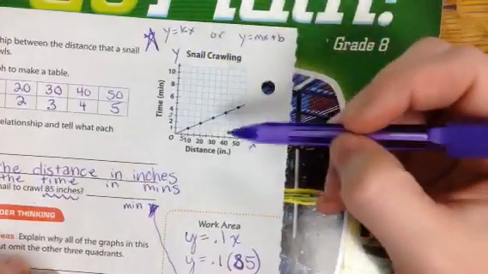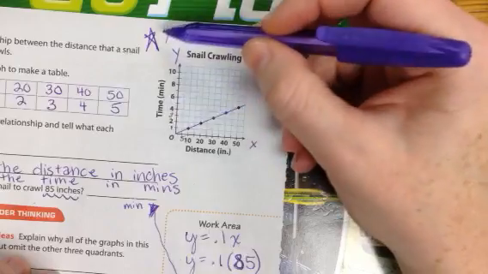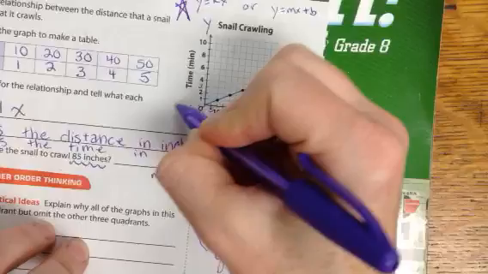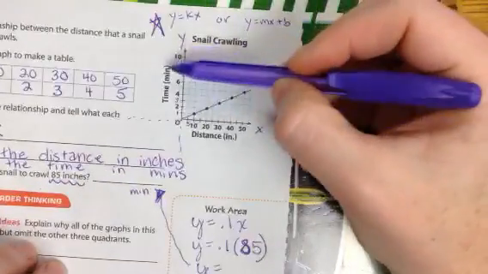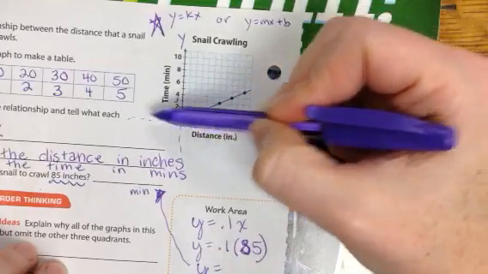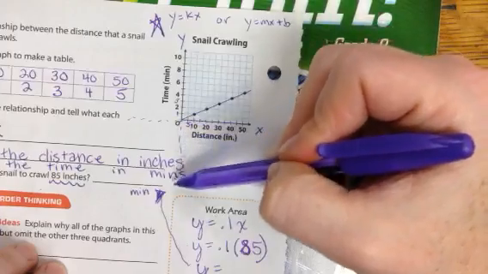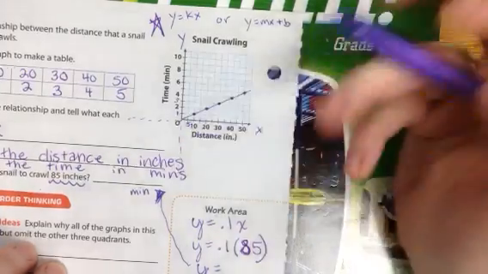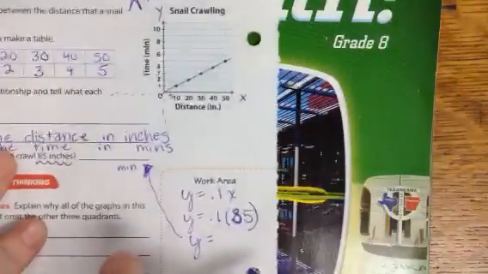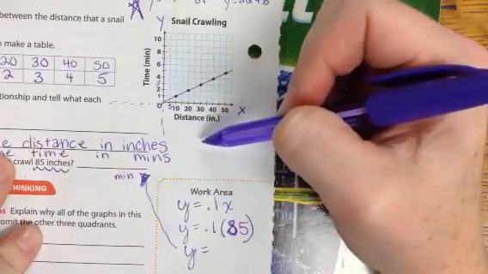It says inches on the X, and it says time on the Y, and you can think about if it was extended so we could see the other quadrants, well, what types of numbers would be back here behind 0, and what type of numbers would be down here under 0. Whenever you think about that, you'd see that in these other quadrants they would have negative numbers.